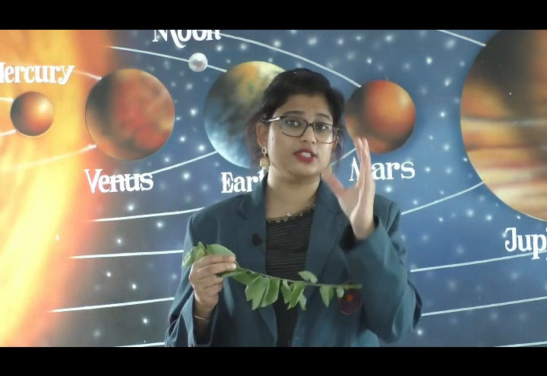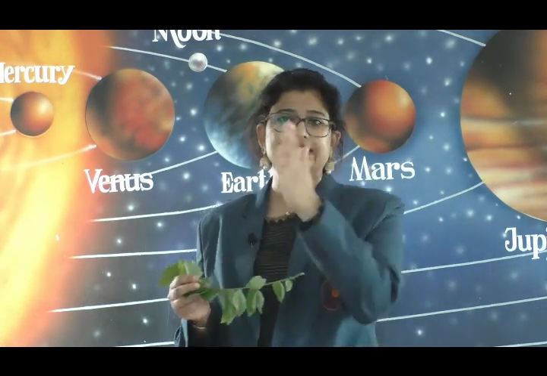Photosynthesis. What is the meaning of this term? Let's break the term. Photo plus synthesis. Photo means light. Synthesis means preparation or putting together. So, we can give a definition. Photosynthesis is the process by which green plants prepare food in the presence of sunlight. During this process, plants take in carbon dioxide and water and give out oxygen as a byproduct. The oxygen is used by other living things such as us human beings and animals for breathing.